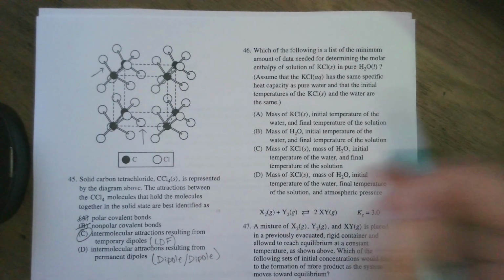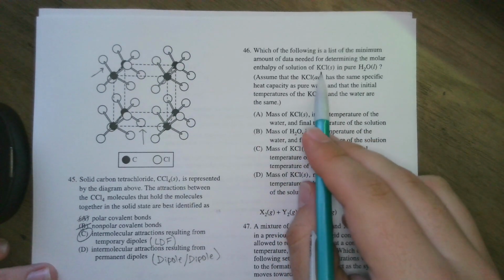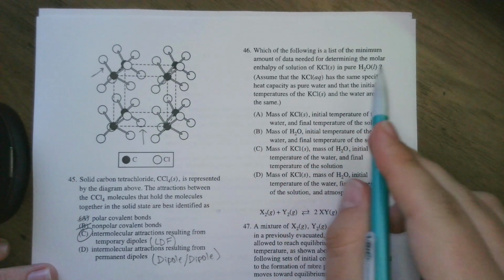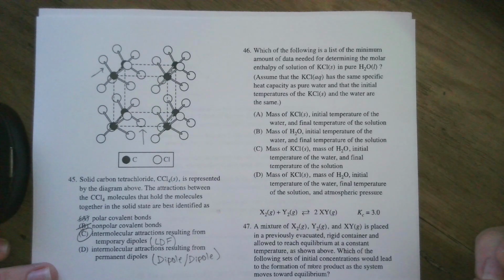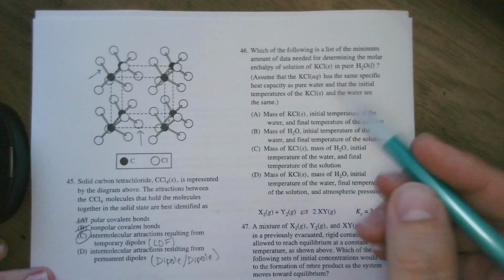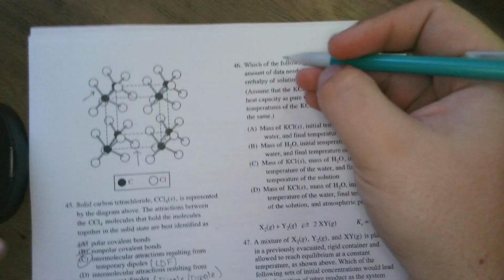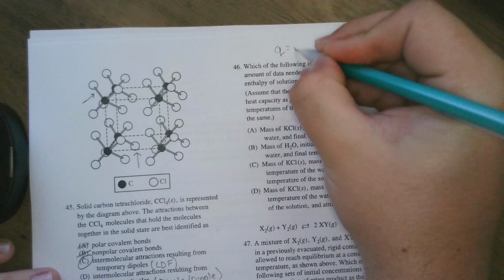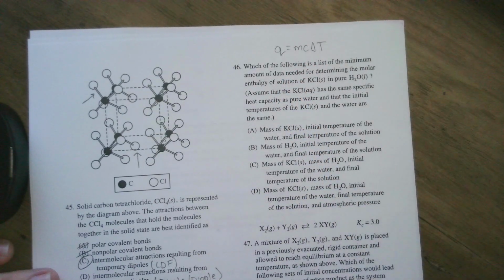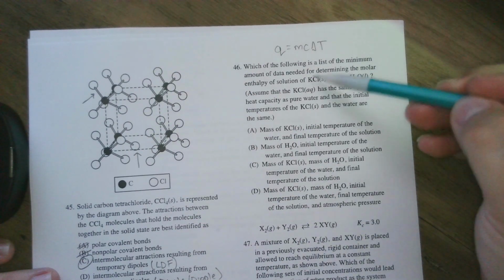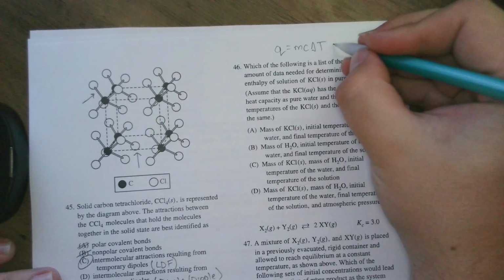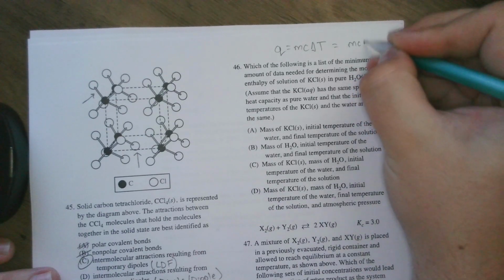All right, so basically what this means is I want to take some KCl, put it in water, and see how its temperature changes, to check its enthalpy of solution, basically meaning how much heat is produced when it dissolves. So usually when we're adding things to water to do temperature change, we're going to use Q equals mcΔT. If I want to see how adding this solid affects the overall temperature, I can do mcΔT equals mcΔT.